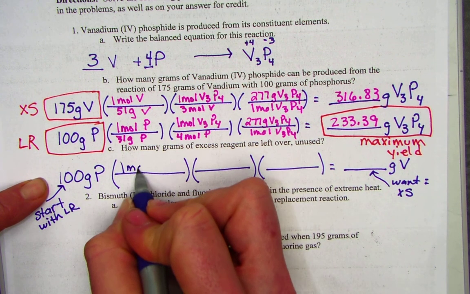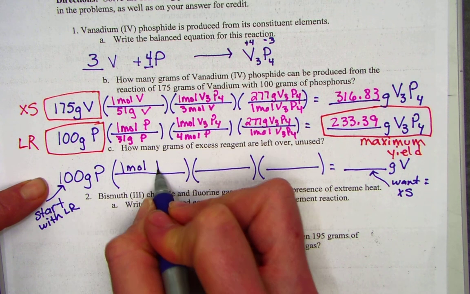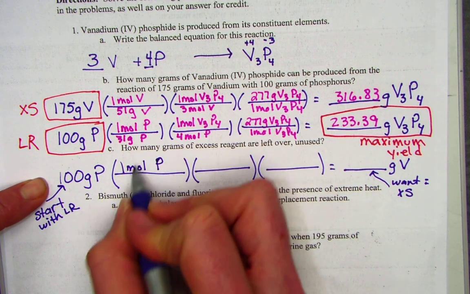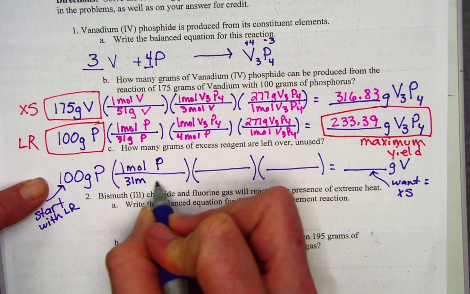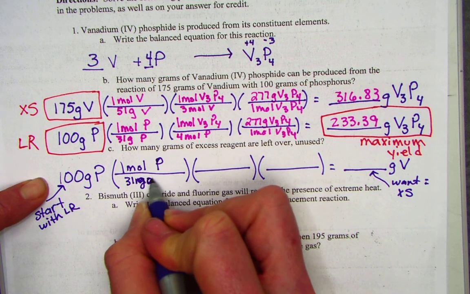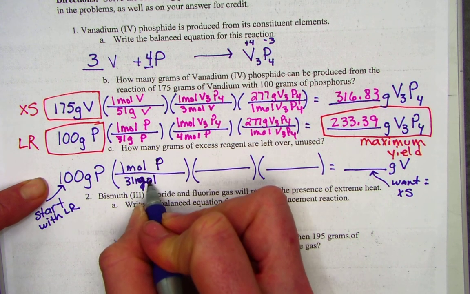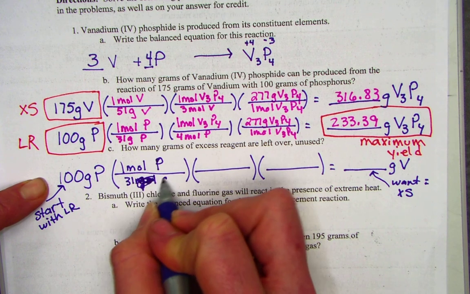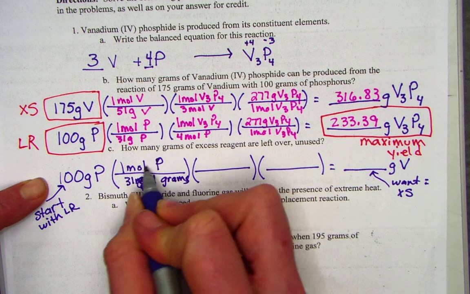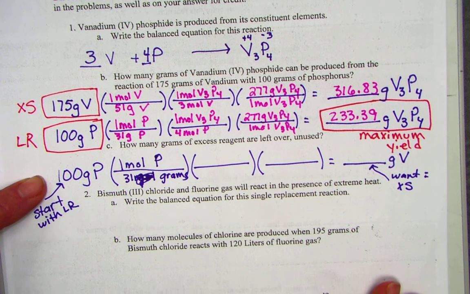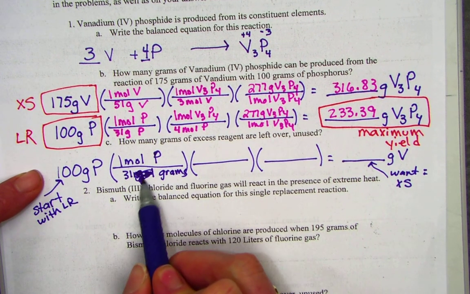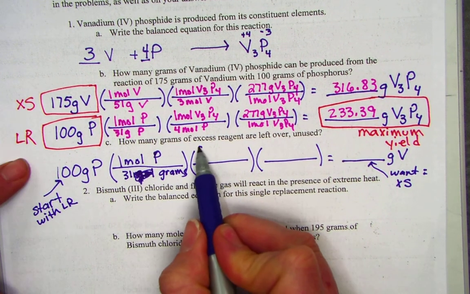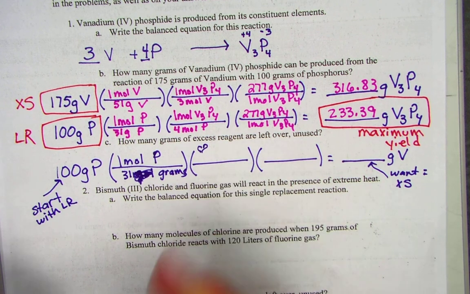In our first conversion factor, we'll start with 1 mole of phosphorus and put it over its molar mass of 31 grams per mole. Sorry, that says grams. 1 mole of phosphorus has a molar mass of 31 grams. Sorry for the sloppy writing. We want over given is the stoichiometric ratio.